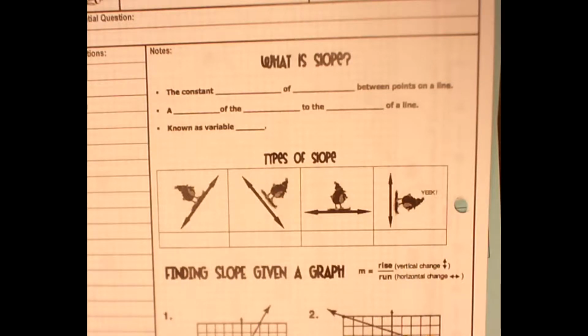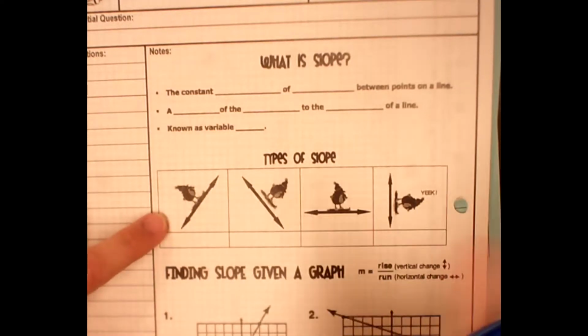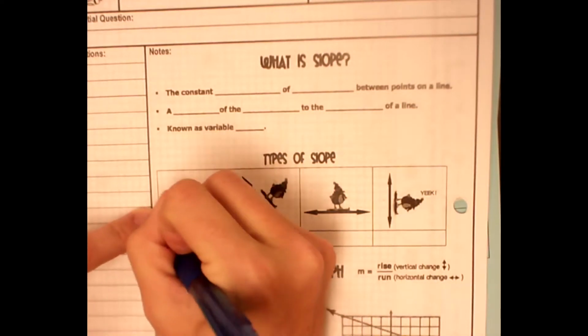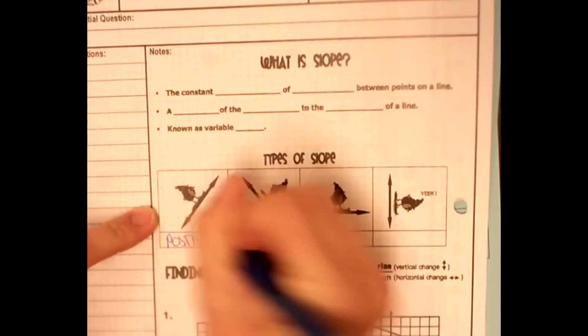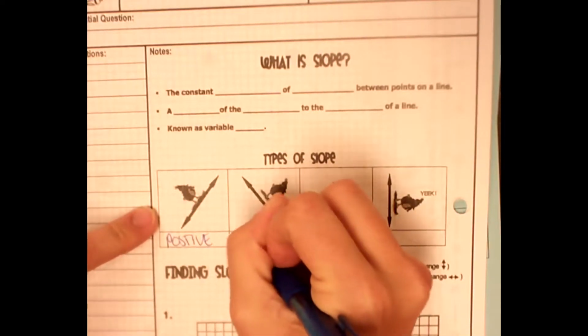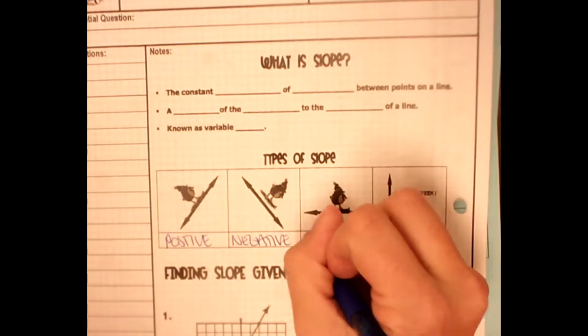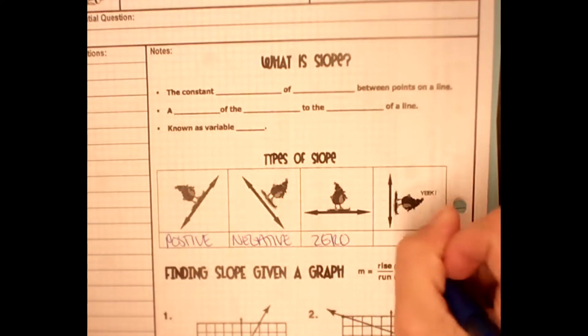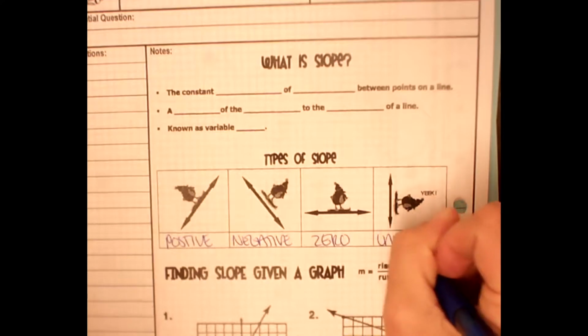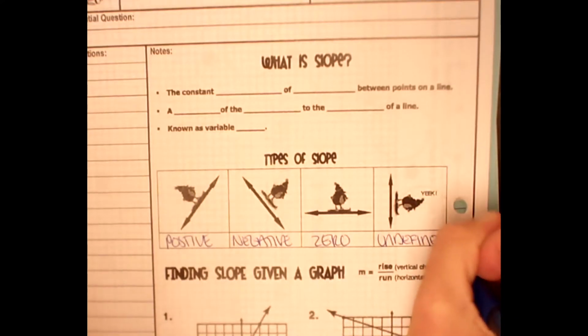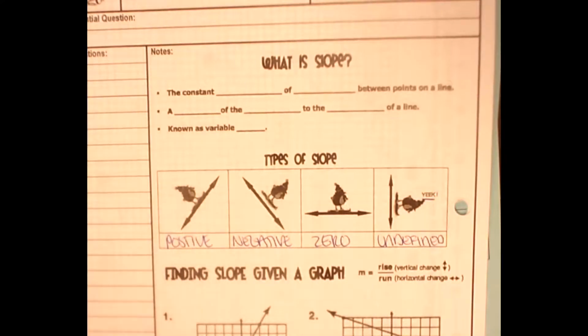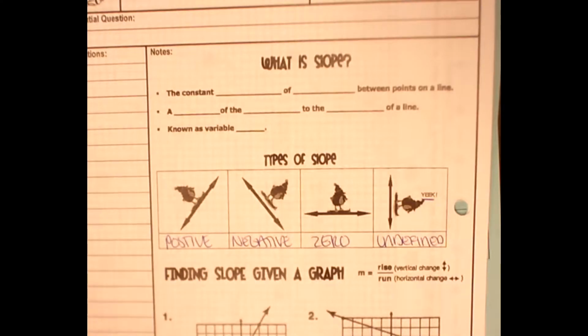So what exactly is slope? We saw slope, and we learned that this is positive slope. This would be negative slope. This would be zero slope. And then this would be undefined. But what exactly is it in mathematical terms?